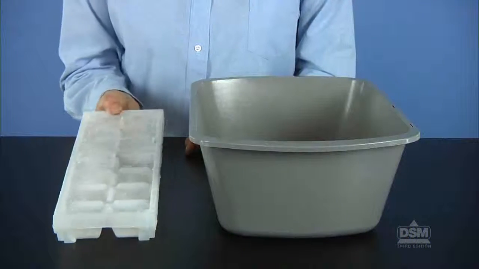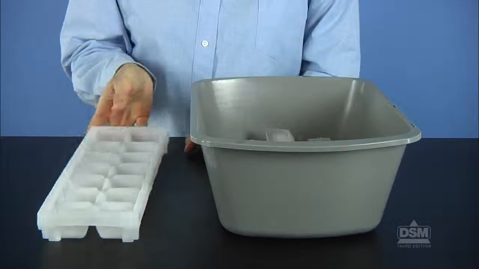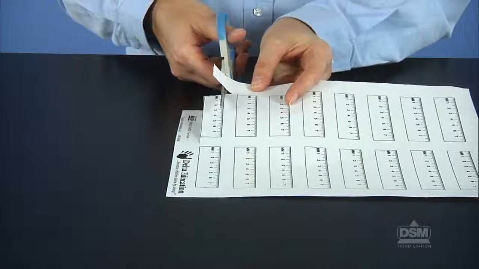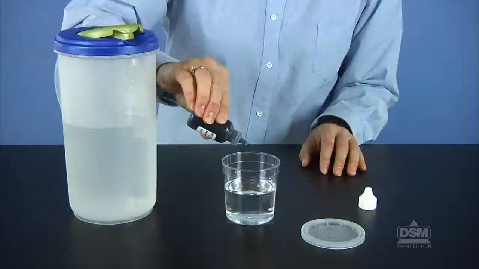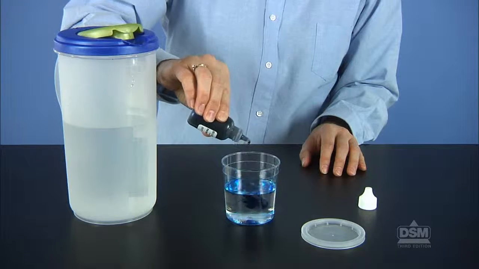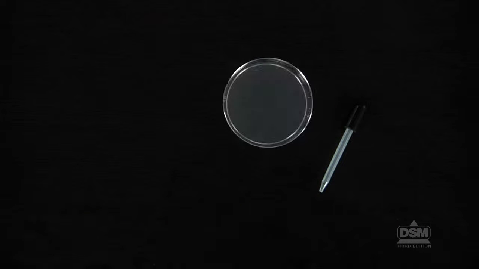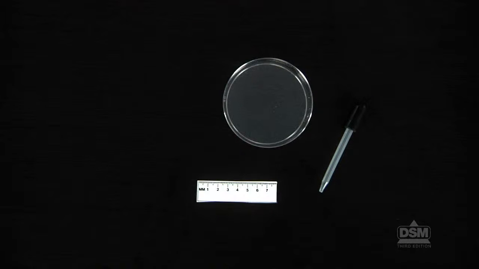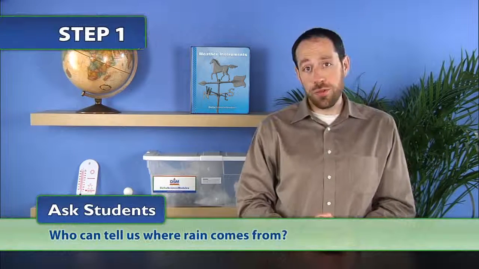Just before beginning the activity, remove the cubes from their trays, placing them into the large container, and place the container in the classroom. Then, cut out the rulers from the paper scale sheet. Fill each tumbler half full with room temperature water and add 5 to 6 drops of food coloring to each. Place a lid on each tumbler. Each team of 2 will need a tray with a dropper, 1/2 of a petri dish, a paper ruler, and a tumbler of water. To begin Session 1, ask students, who knows where rain comes from?